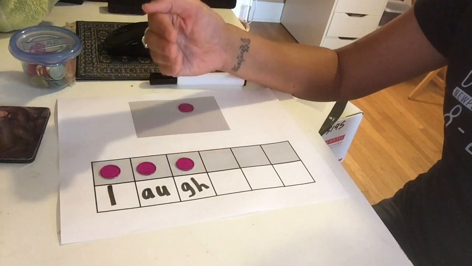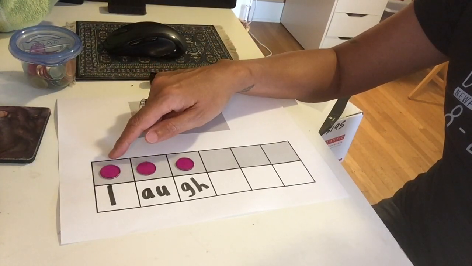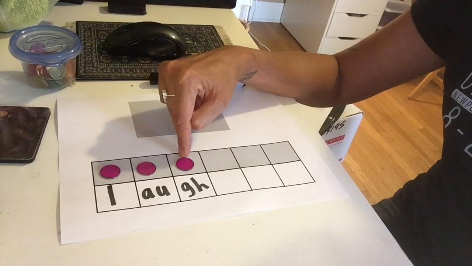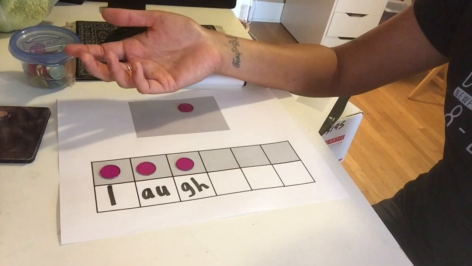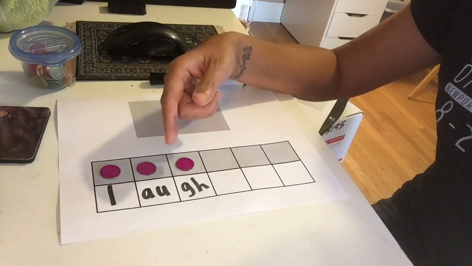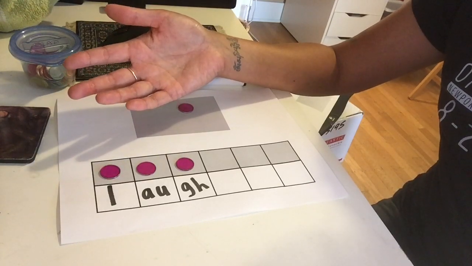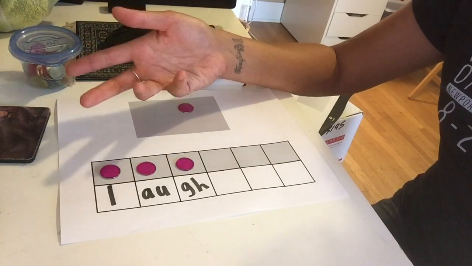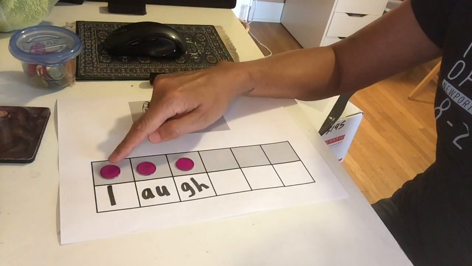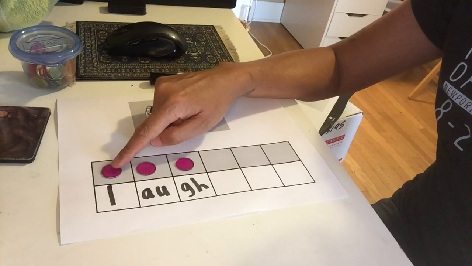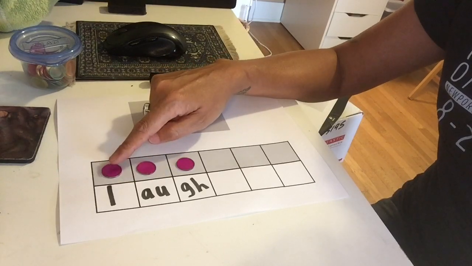In orthographic mapping, we're trying to connect the sounds with the letters. And that's a little bit different from the previous train of thought, where if we had a sight word that you couldn't sound out and the letters didn't match, we couldn't teach it, you had to just memorize it. But in orthographic mapping, again, we're connecting the sounds, three sounds in this case, to the letters that represent those sounds.